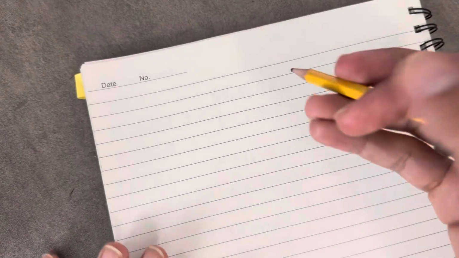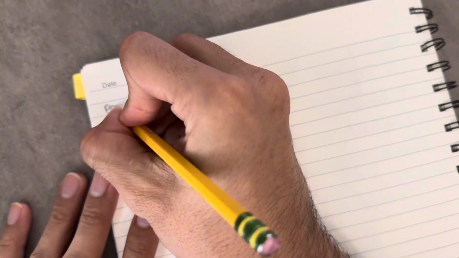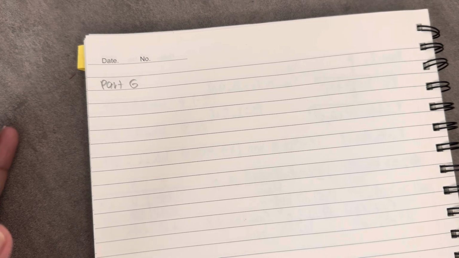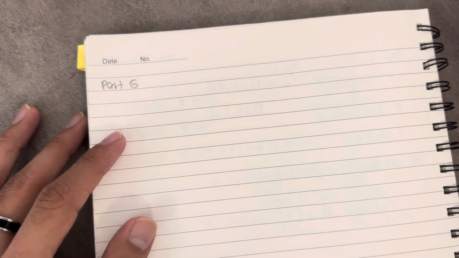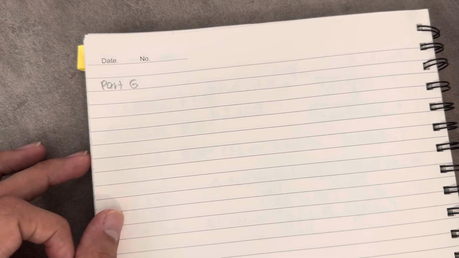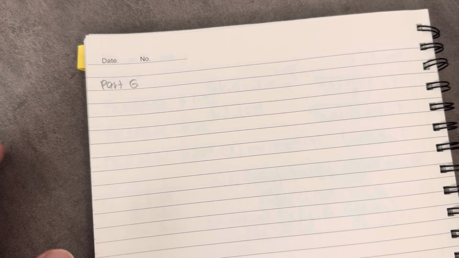So now we're gonna start with part G, which is problem number 4, the last problem of exercise number 4. For this exercise, we know 3 people, Ernesto, Kamala, and Sudoku, are all pulling one pizza.